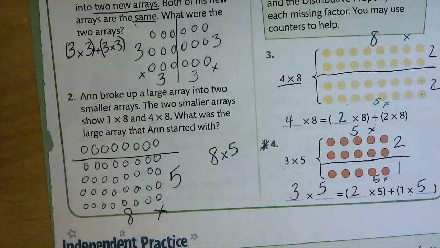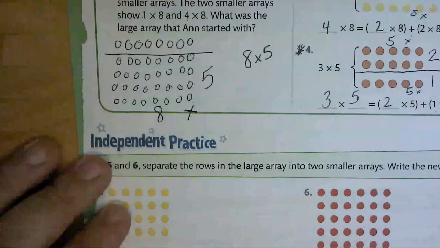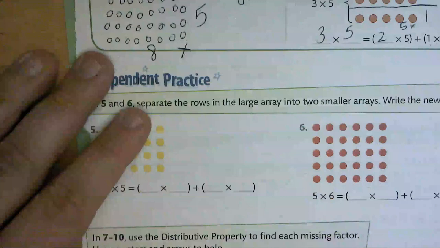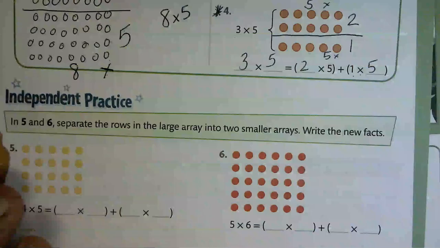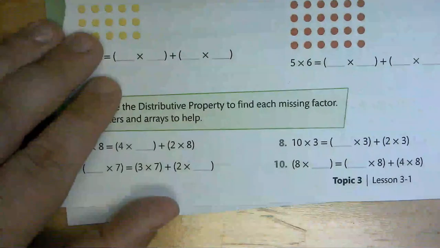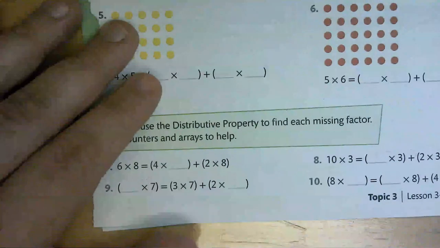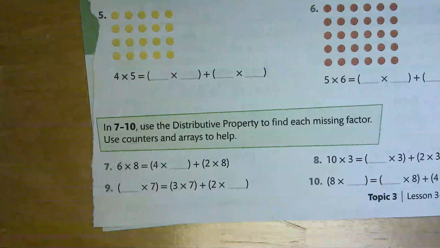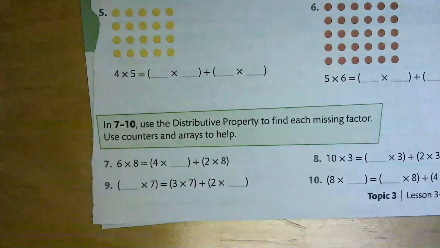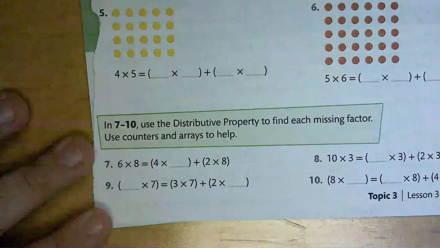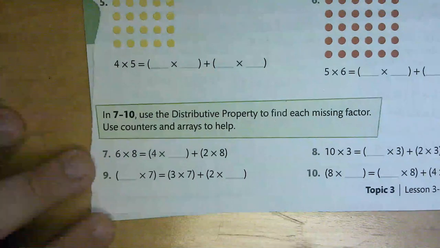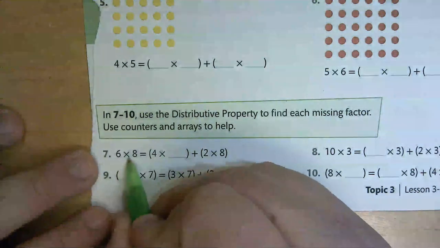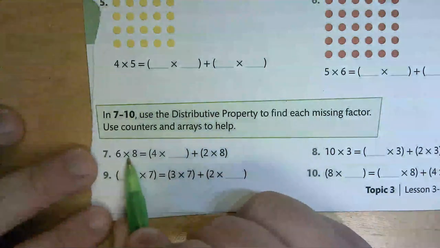All right. Before you get started on your own, I want to just jump down to the bottom because there's one more. So these two look similar to what we did for numbers 3 and 4. But now I want you to come down here real quick because these ones look a little bit different. They don't have the arrays for us. You can always grab a spare piece of paper and draw them out if you want to. But let's just take a quick look here, okay? So in this problem, I see that I've got 6 times 8.